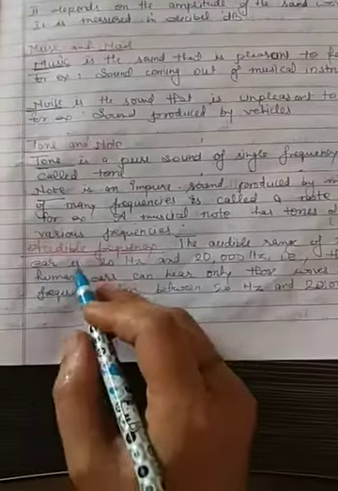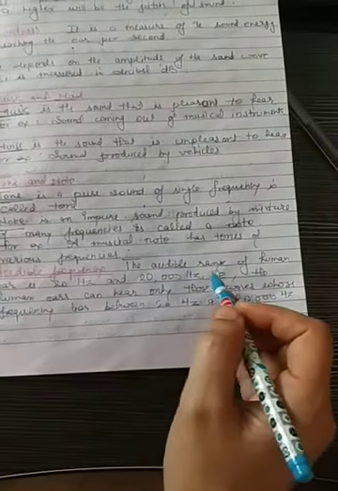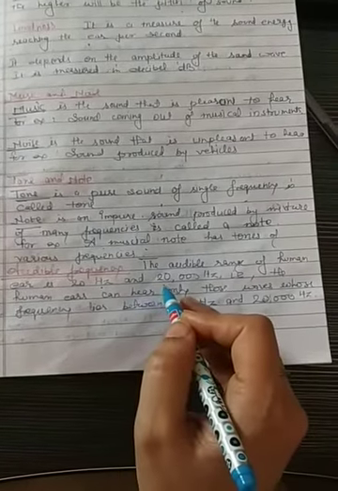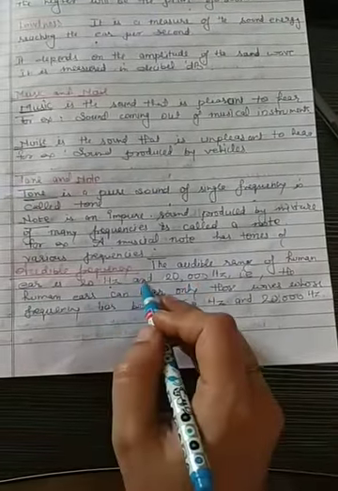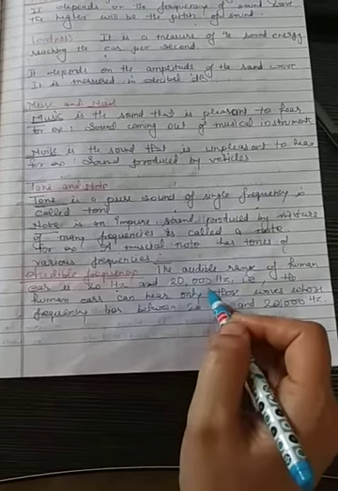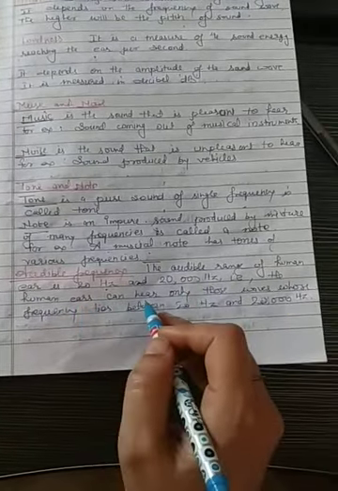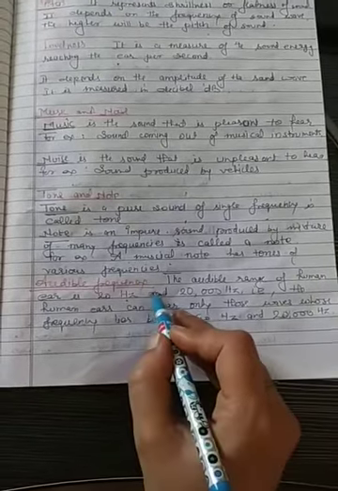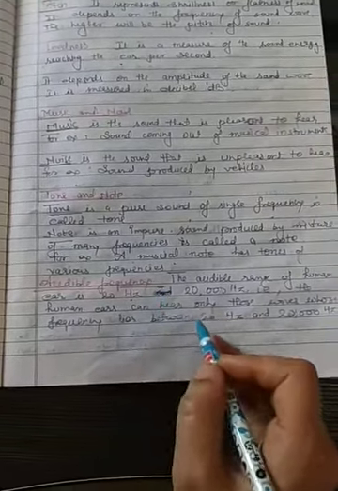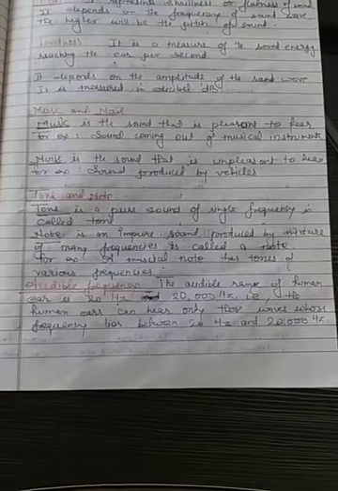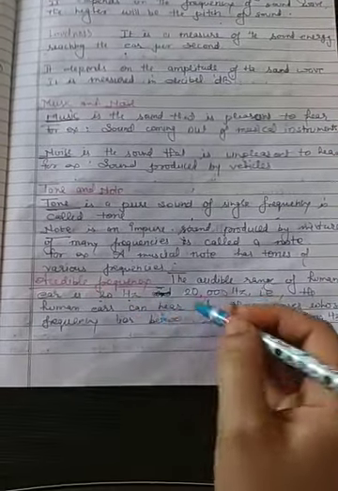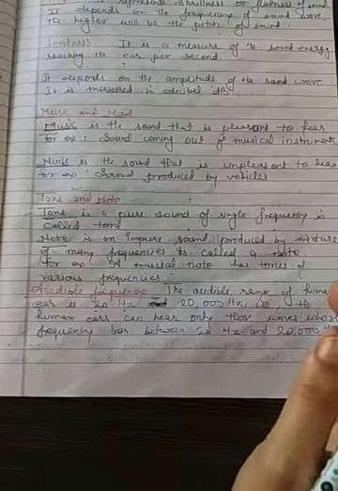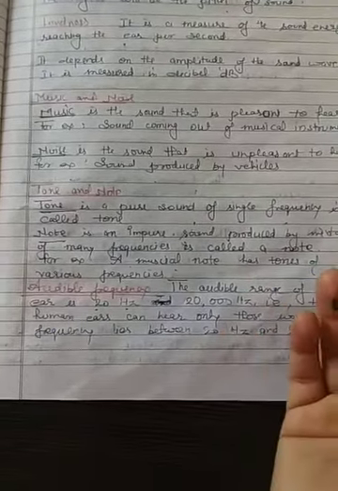Now, what is the audible frequency? The audible range of the human ear is 20 hertz to 20,000 hertz. That is, the human ear can hear only those waves whose frequency lies between 20 hertz and 20,000 hertz. Below this range and beyond this range, the sound is not audible.